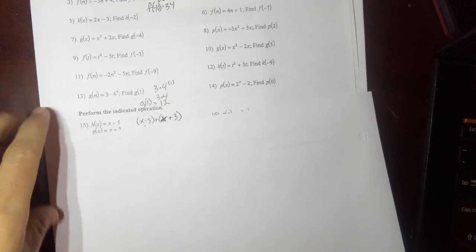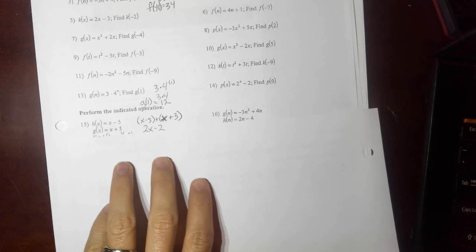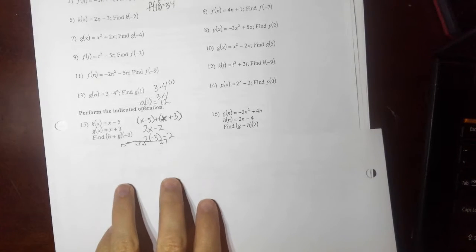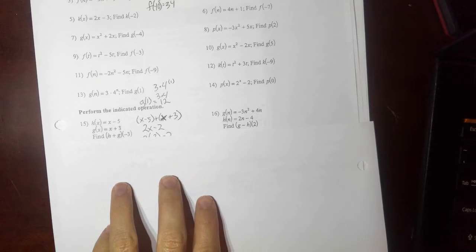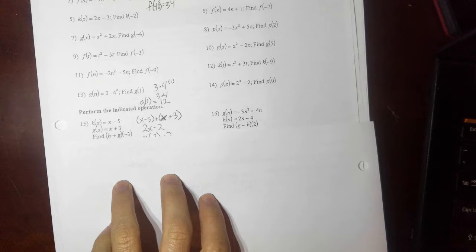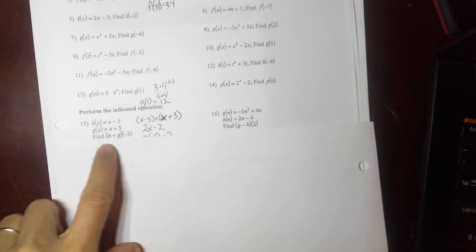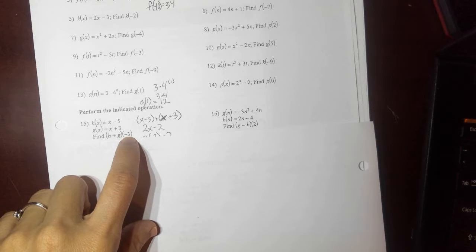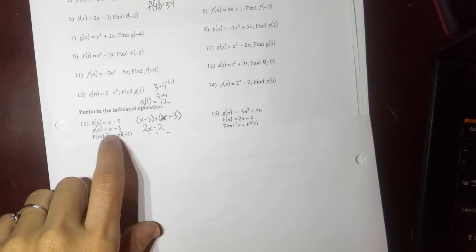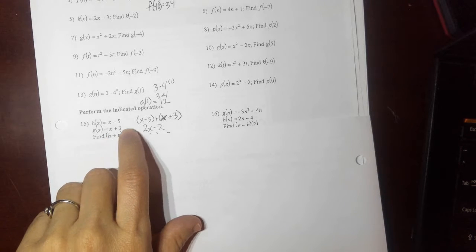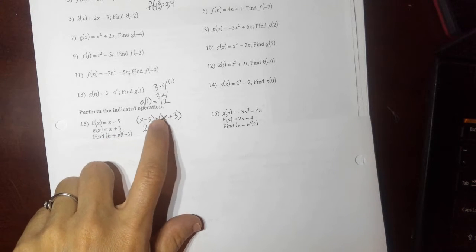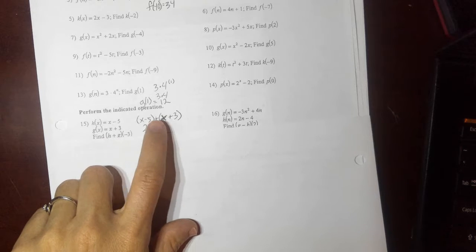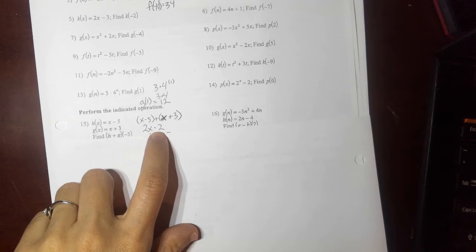On this one, they want you to do the same thing, but they want you to combine the functions first. So you do the same thing you've been doing on the other assignments, but then you plug in the negative 3. On this one, I added the two functions, the h and the g. When I combined the like terms, I got 2x minus 2.